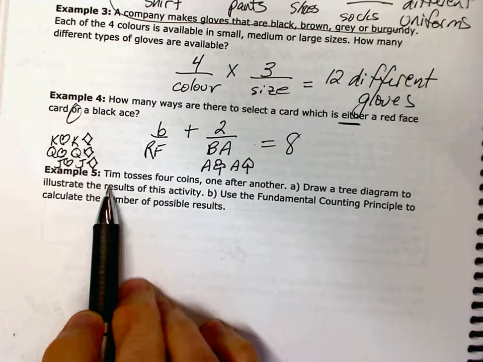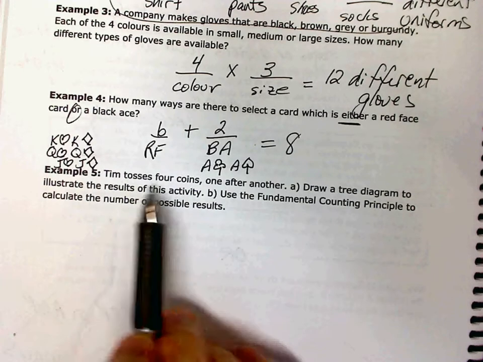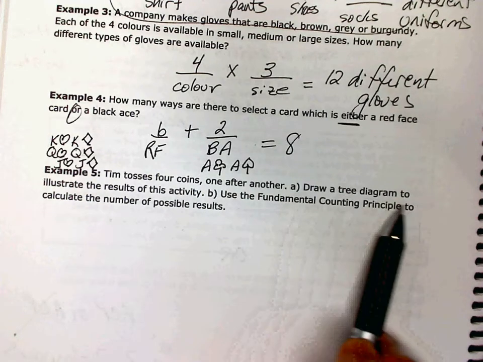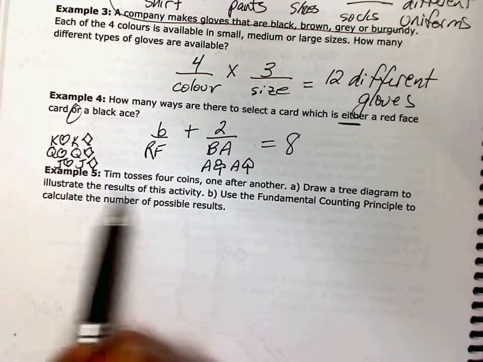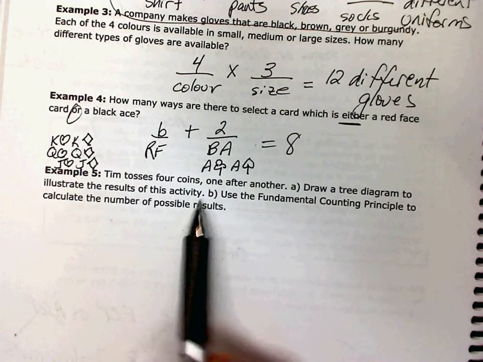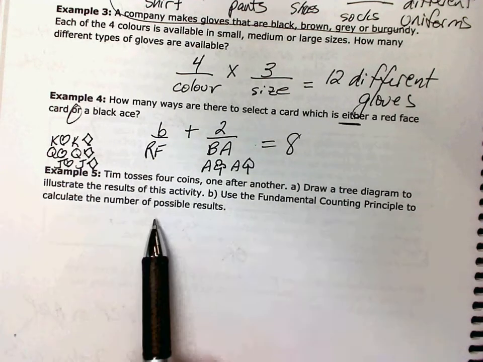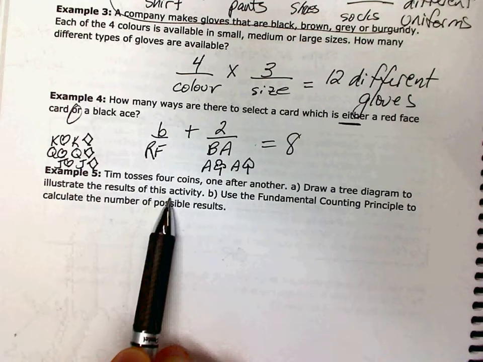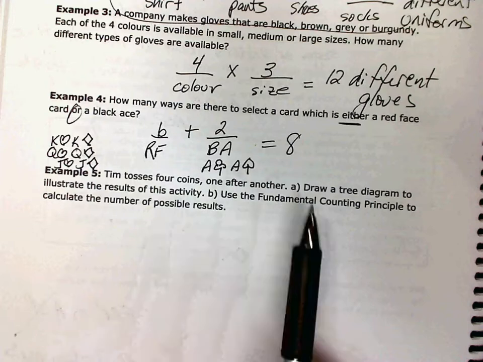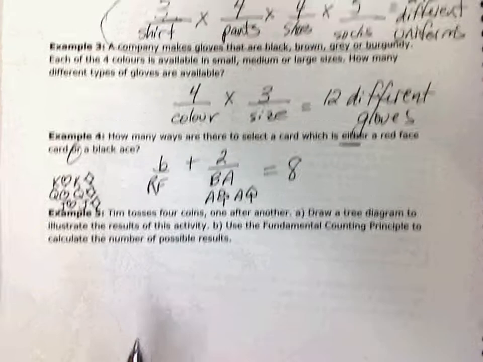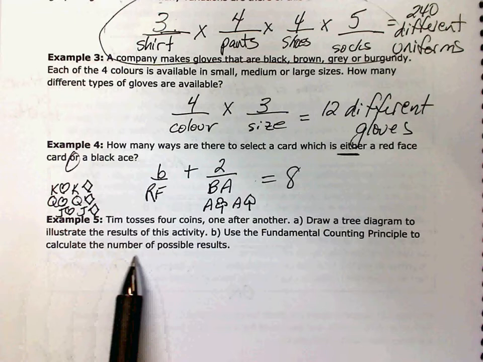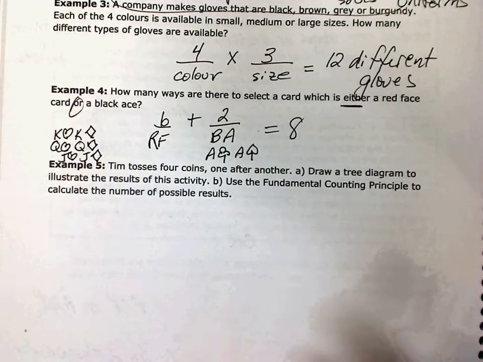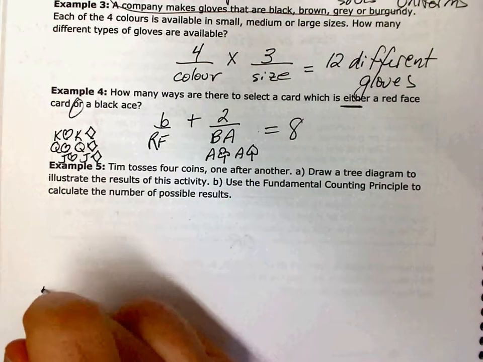Tim tosses 4 coins, one right after another. A tree diagram really helps us in our counting. Okay, so it says here, use a tree diagram to illustrate the results of this activity, and then we'll use the fundamental counting principle. We want to calculate the number of possible outcomes. So we have 4 coins. We're going to toss them. On the first toss, you either get a head or a tail.